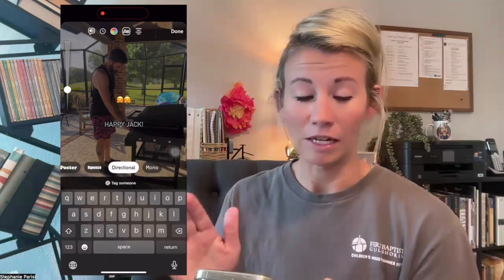And then I'm going to click the emojis. I'm going to add them. So I'm going to have them pop up right after the other text disappears. Okay. But before the actual grill comes up, okay? And then I click done. And then I see I can reposition them here. That comes up. Then the emojis come up. And then now I'm going to add the time to the Happy Jack part.